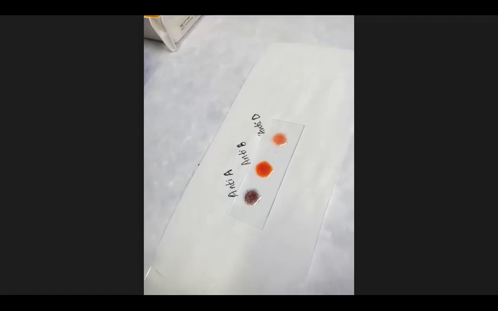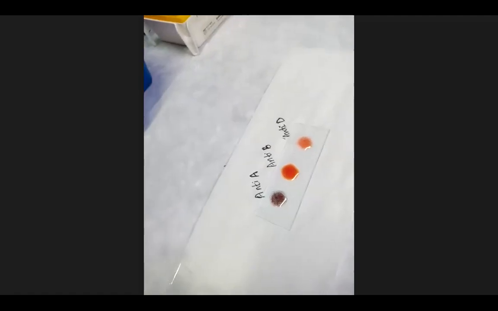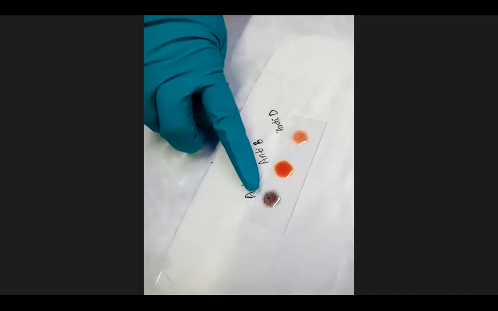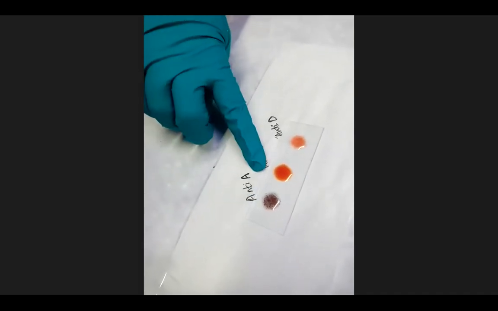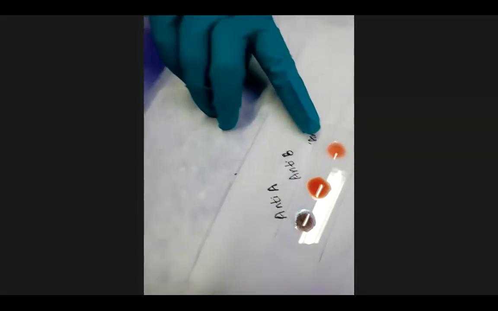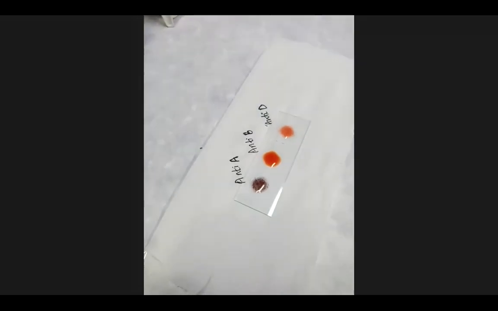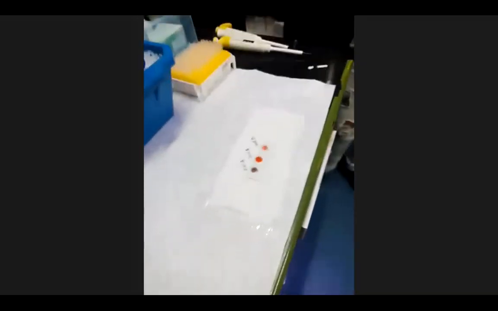I can see some agglutination in the first one, and there is no agglutination in the second one, but there is agglutination against the anti-D. So accordingly, we can identify the blood group. Thank you.